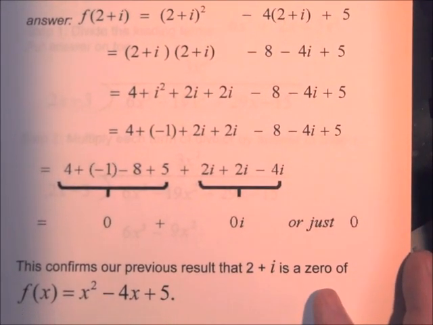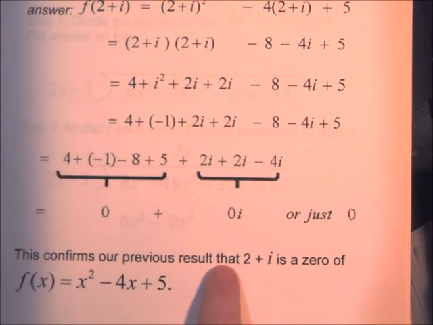So this confirms our previous result that 2 plus i is a zero of x squared minus 4x plus 5. And that concludes this presentation.